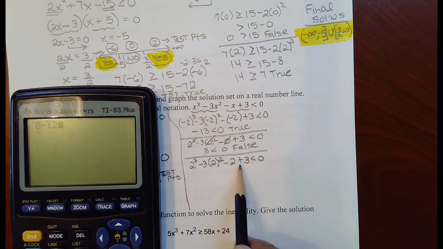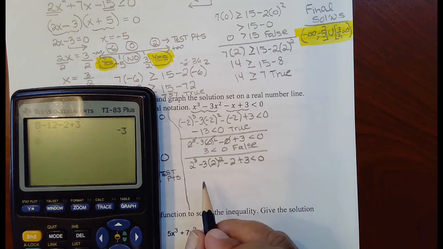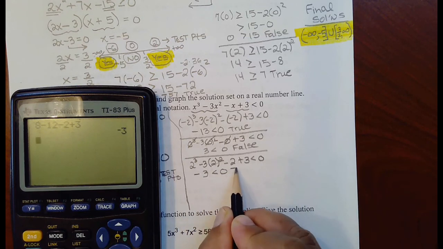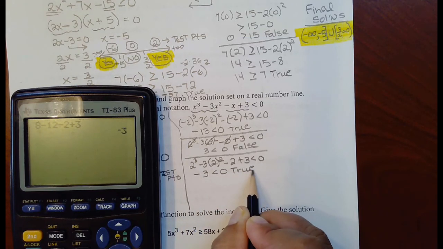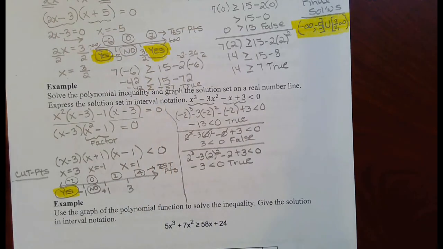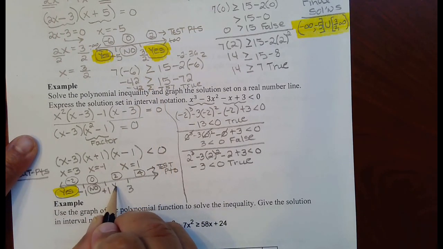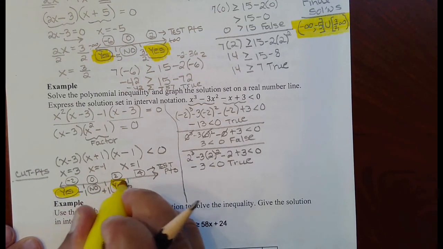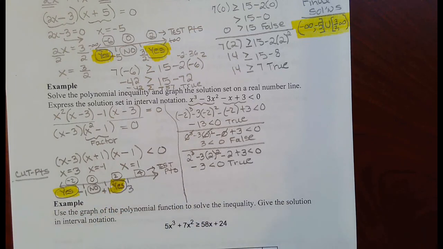Then it's going to be minus 2 plus 3, which is -3. -3 is less than 0, so here we go with another true statement. And therefore, everything in this area actually works.